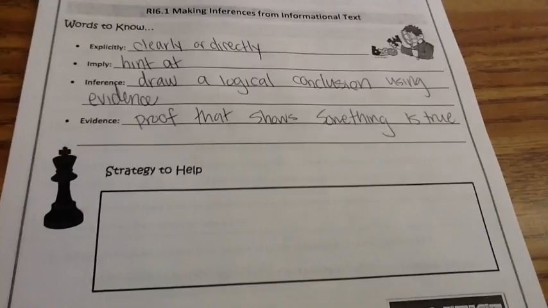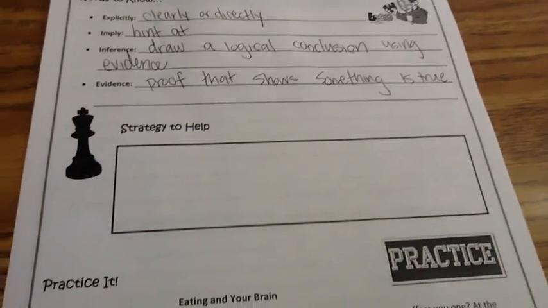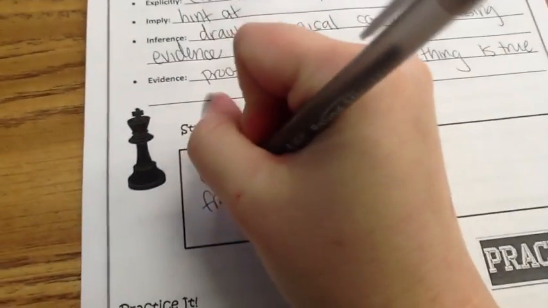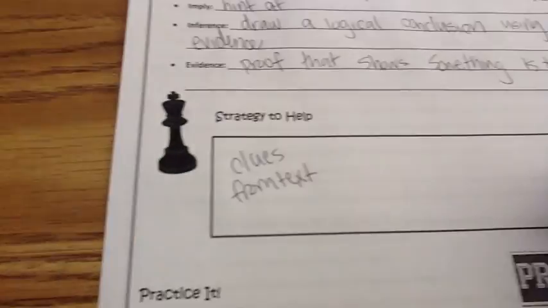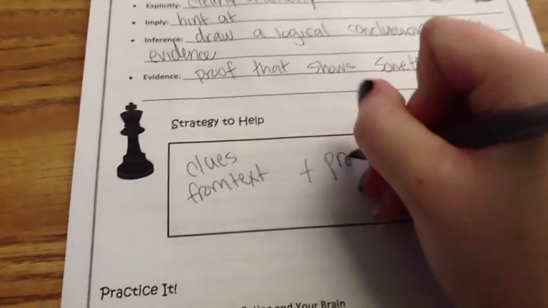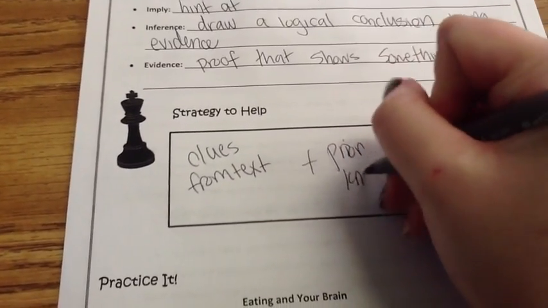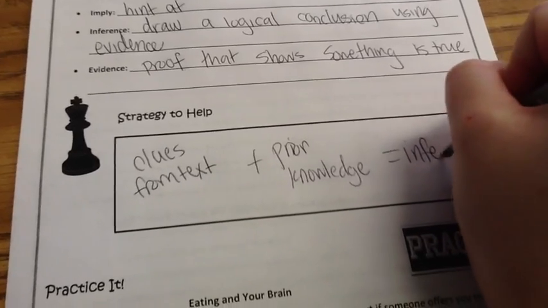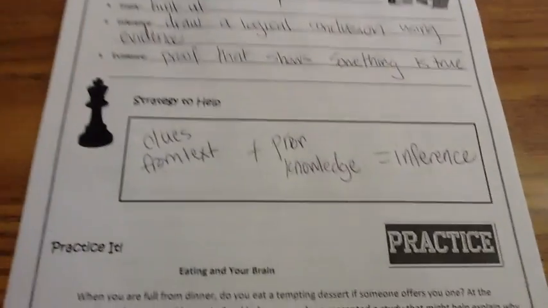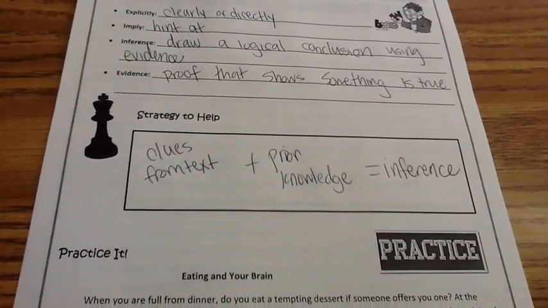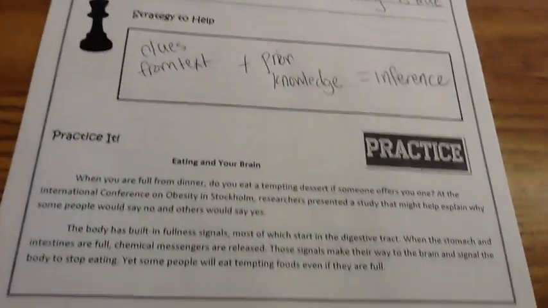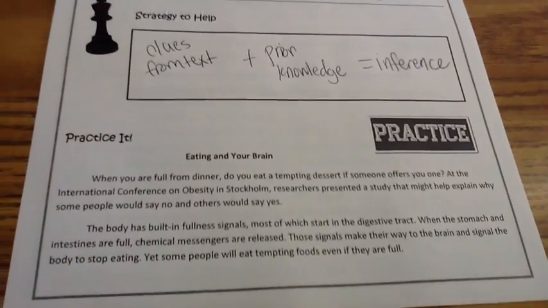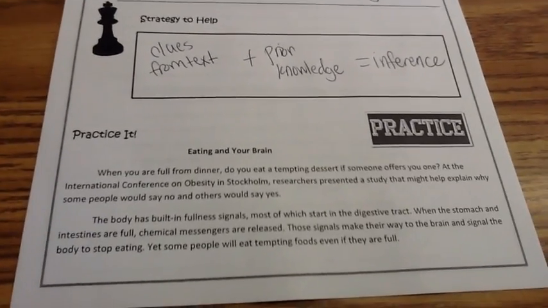All right, our strategy to help with making inferences is actually an equation. When we make inferences, we take, first of all, clues from the text. We add that to our own prior knowledge, things we already know, and that's how we are able to make an inference. This is what we'll be practicing with today in today's practice. Make sure you have that equation written. Let's go ahead and read our article. This is called Eating and Your Brain. As we read this, we're looking for information that will help us make inferences using our prior knowledge.